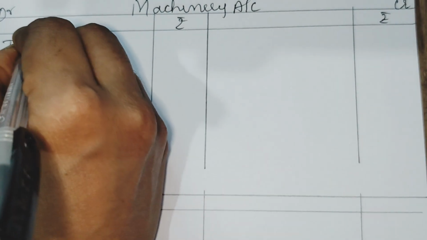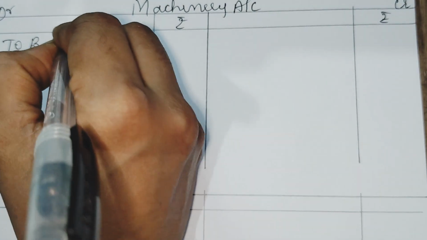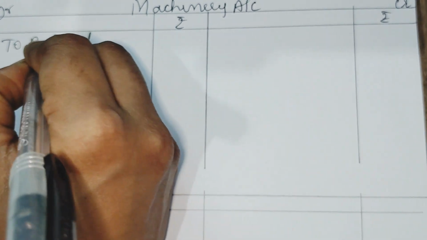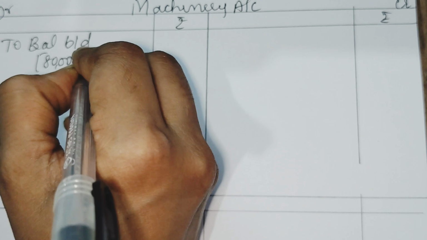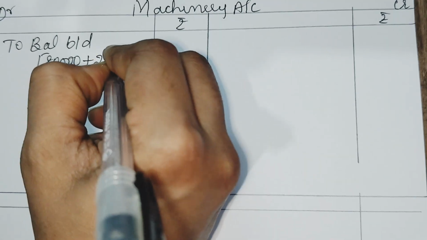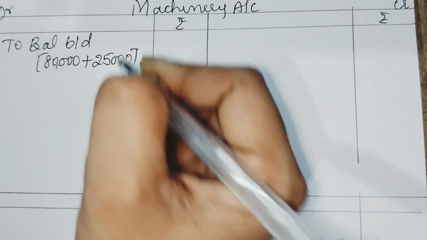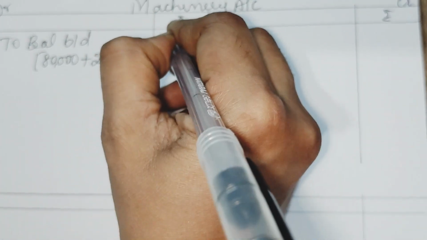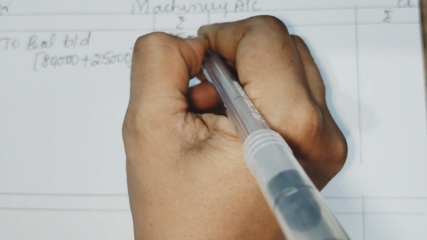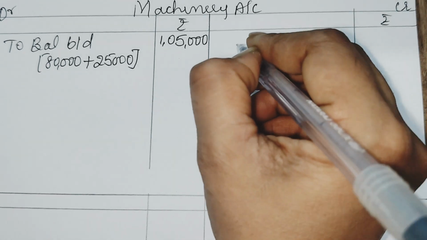To balance brought down. Here 80,000 is the opening balance, and provision for depreciation is given, that also we are adding. Opening provision for depreciation. Total, the value of the asset becomes 1,05,000.